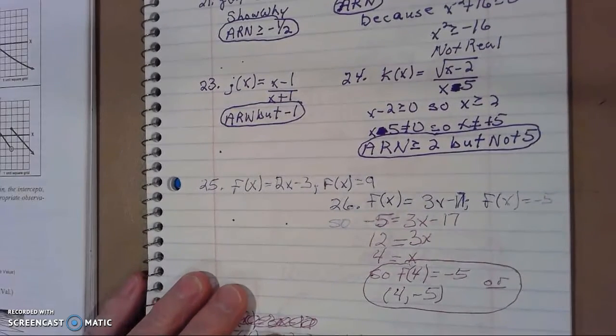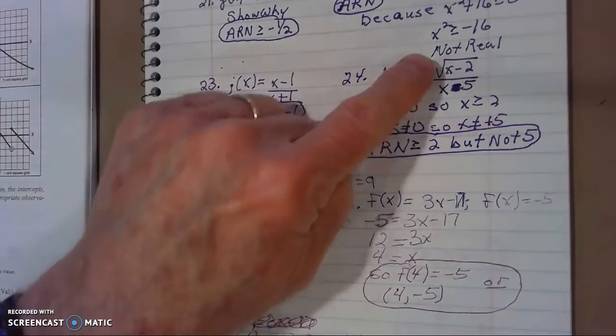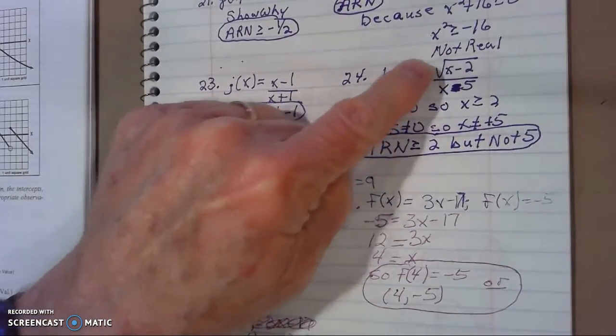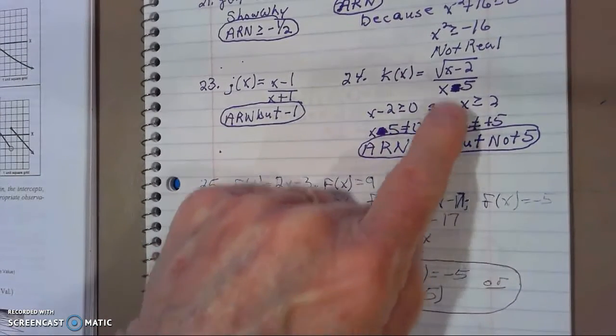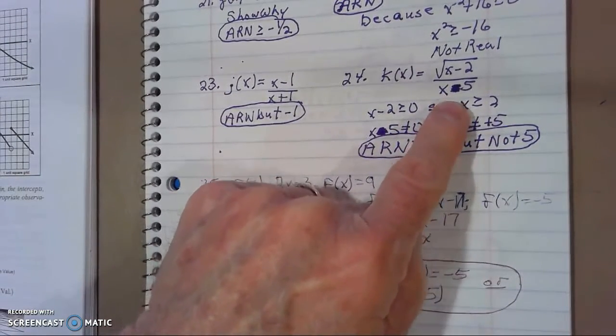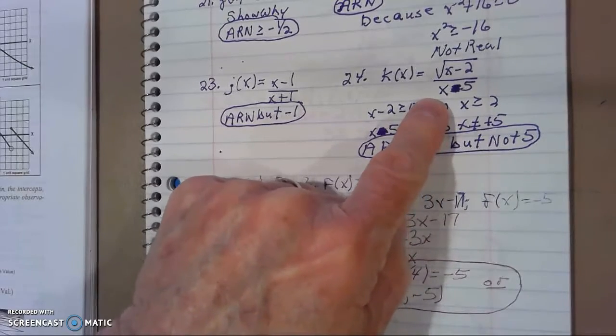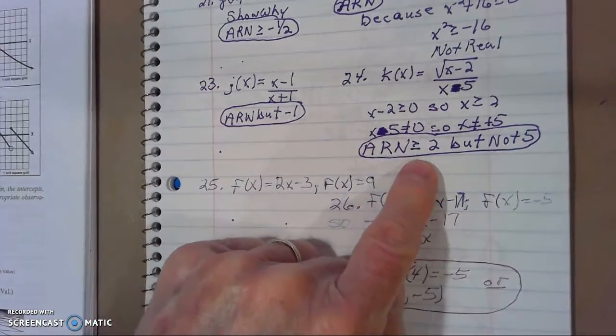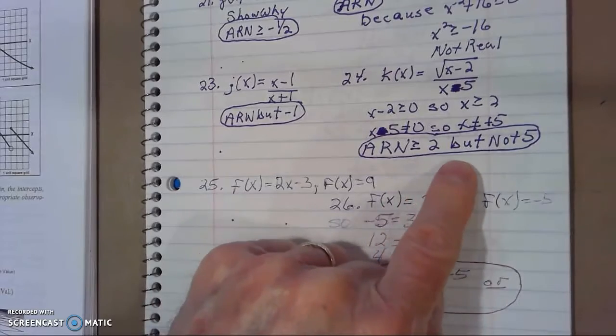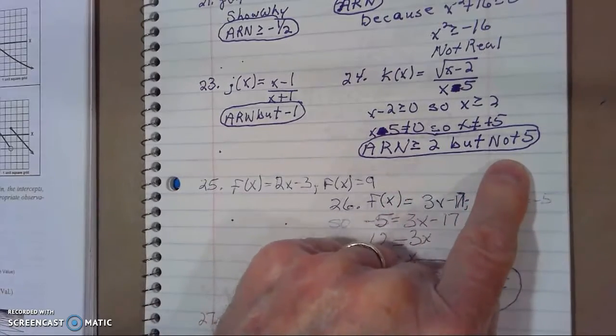24, two things to consider. You've got a square root. So x has got to be greater than or equal to 2 from it, plus the denominator can't have a 5 in for that x, because you'd be dividing by 0. So all real numbers greater than or equal to 2 plus not 5.